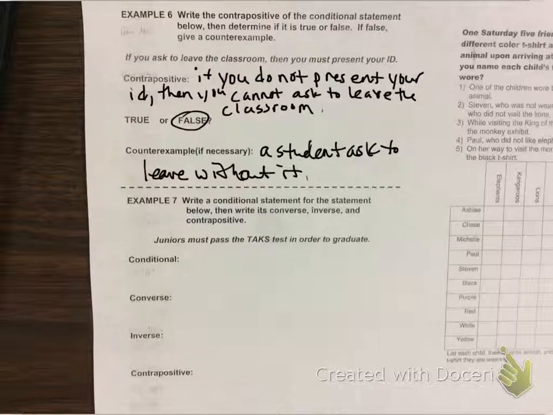All right, so if you look at example 7, we're taking all of that now. We're going to take a statement. We're going to write the conditional statement for it, and then we're going to write the converse, and then the inverse of that, and then the contrapositive of that. So this is just a summary of showing that you know what the 4 different statements mean. All right? So if you'll go through those, and then we'll go through them here together shortly.